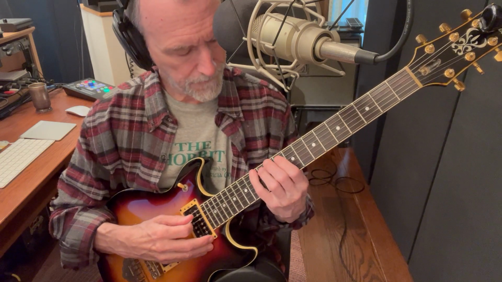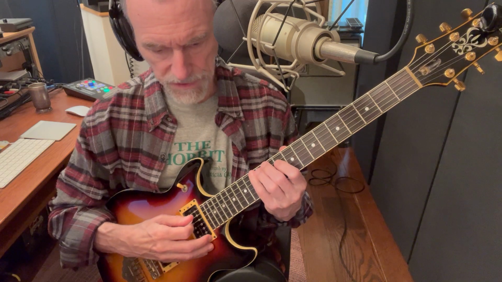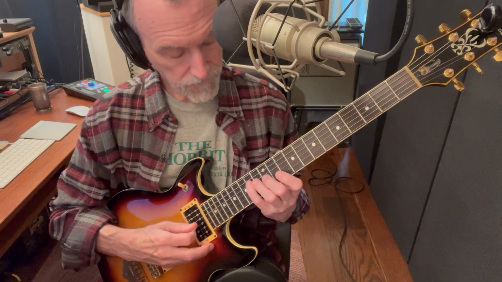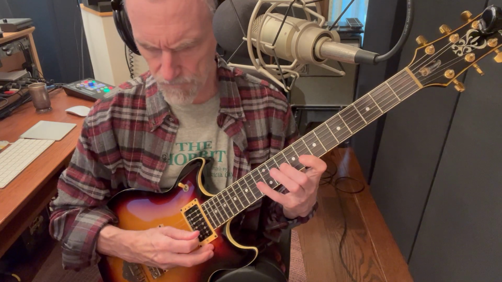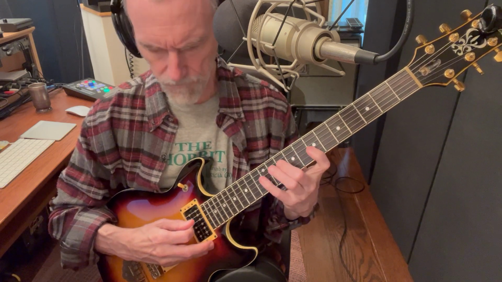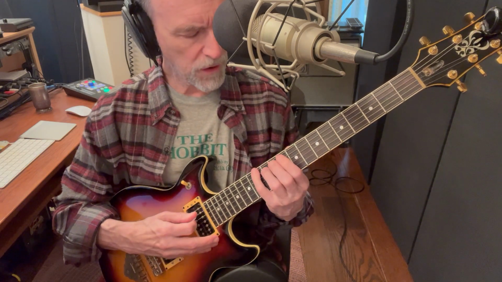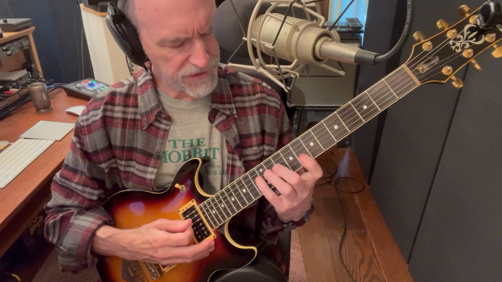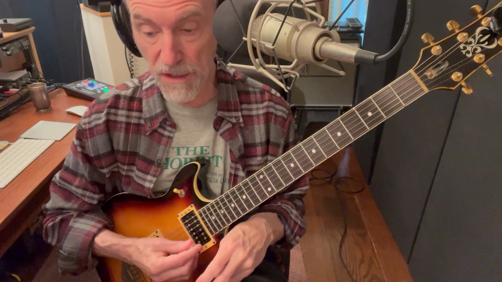Fourth line F. Okay, C. B flat. All right, so you just have to kind of work out your fingerings, but notice how you have these kind of 3-note chords within that system.